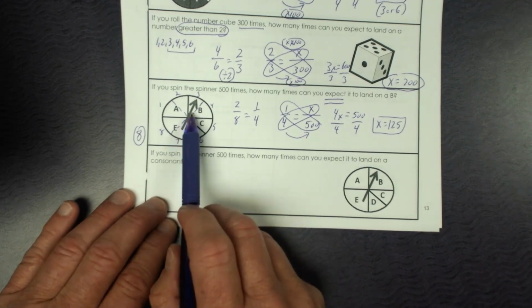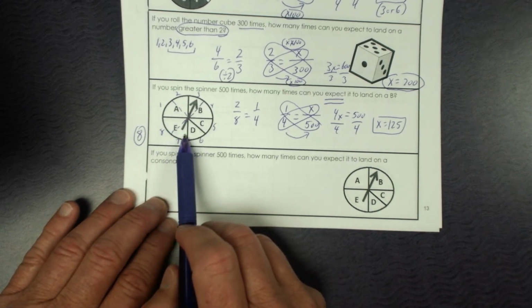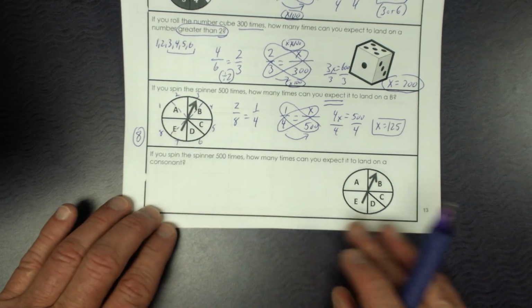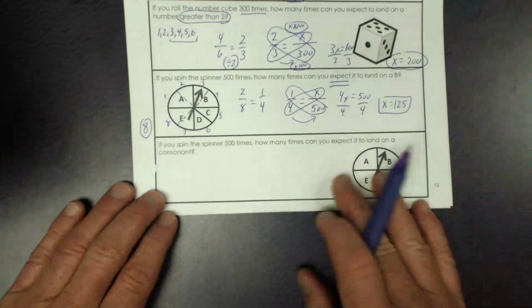Again, let's go back to the spinner. I had to make sure all these sections were equal. So I had to divide these sections into 2. Okay, one more on this front side.